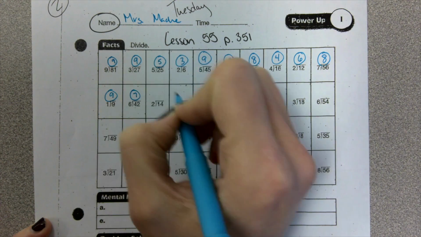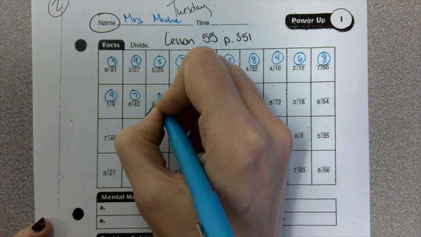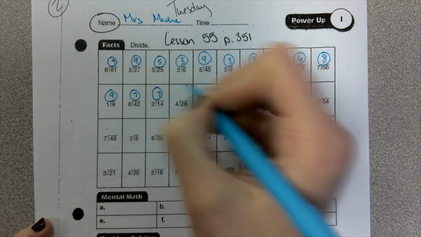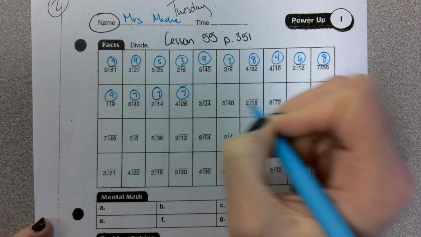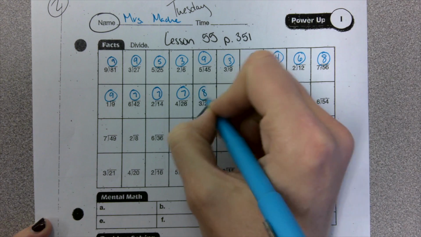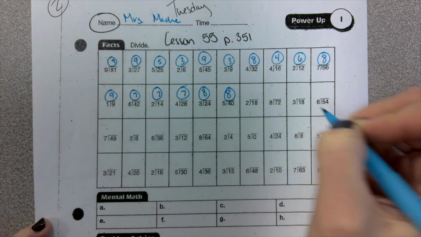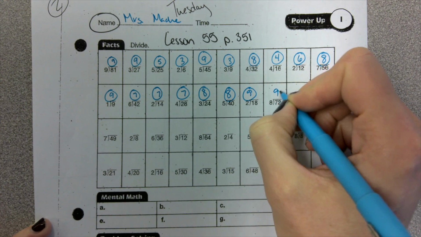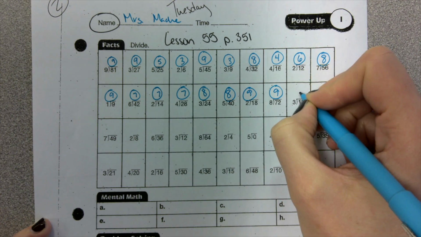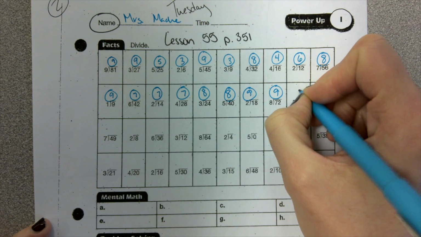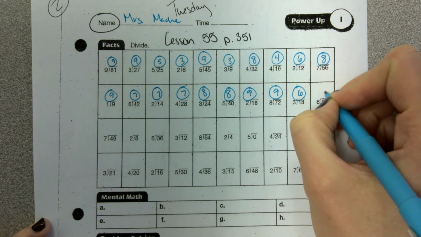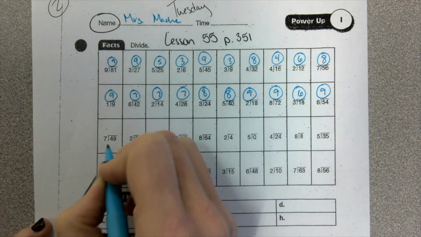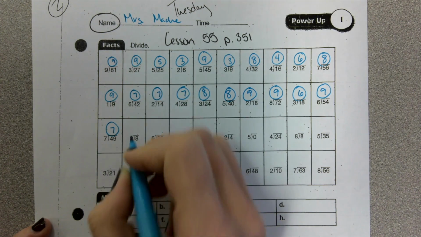42 divided by 6 is 7. 14 divided by 2 is 7. 28 divided by 4 is 7. 24 divided by 3 is 8. 40 divided by 5 is 8. 18 divided by 2 is 9. 72 divided by 8 is 9. 18 divided by 3 is 6. 54 divided by 9 is 6. 49 divided by 7 is 7.